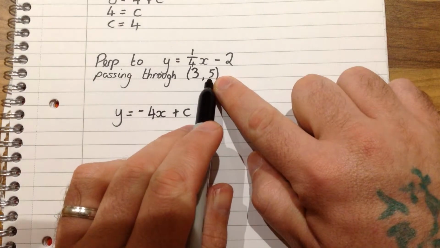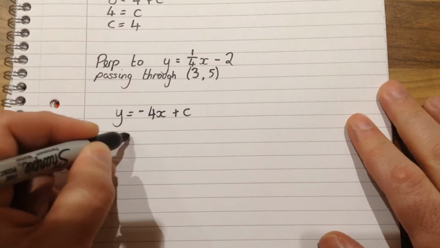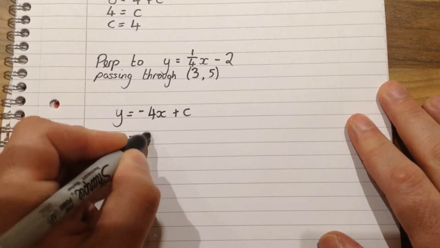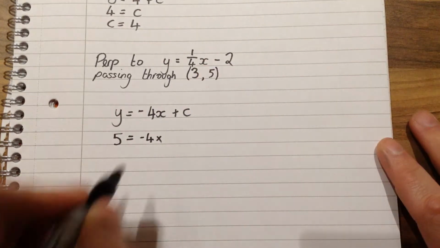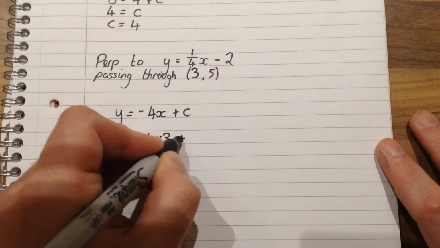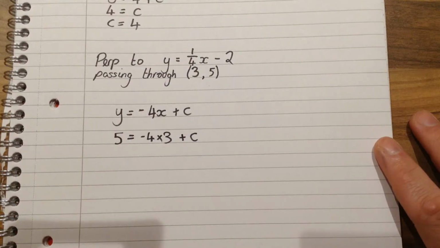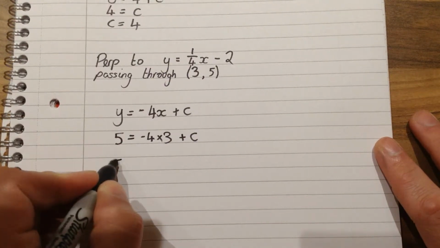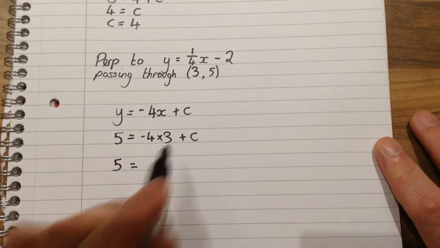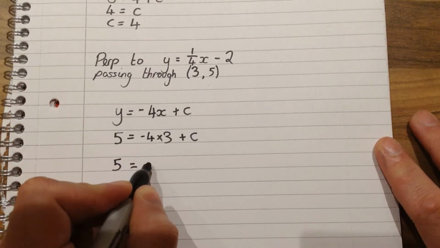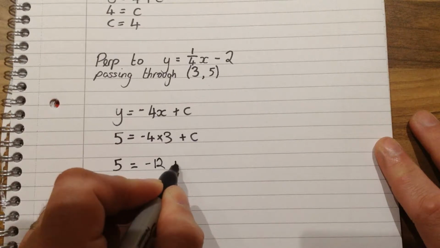We'll find that out by substituting in these two values. So again, if y is 5, we've got minus 4 times x, x here it says is 3, plus whatever c is. So if we do some calculations here, we get 5 is equal to minus 4 times 3, that gives us minus 12, plus c.